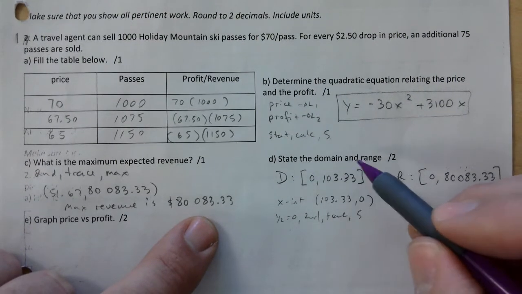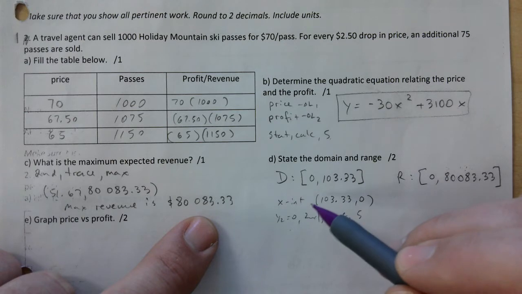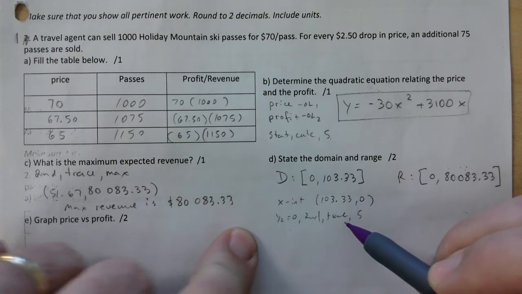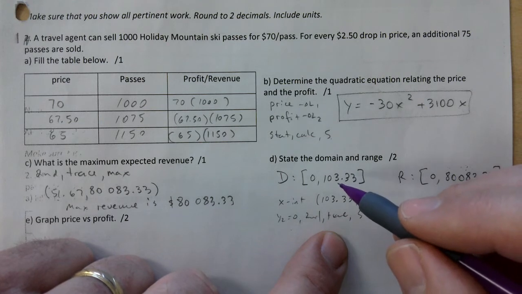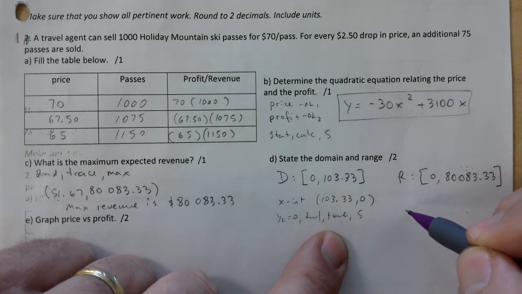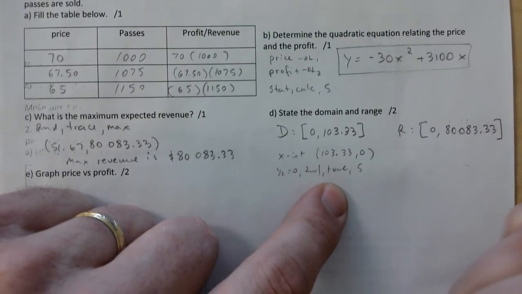Okay, so the domain, right? For the domain, you needed to find the x-intercept, so I needed to see some kind of keystroke indication there because it's where it meets the x-axis, and the range is from 0 to the highest point, which is given to me by the vertex.